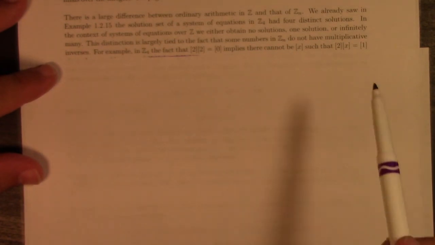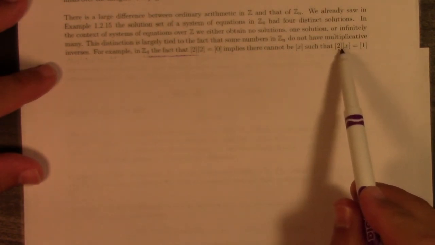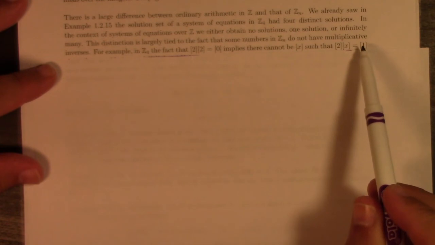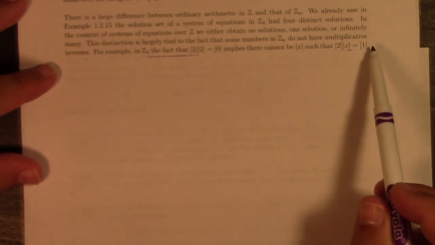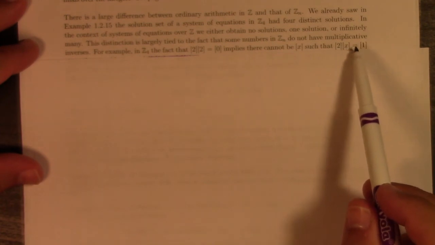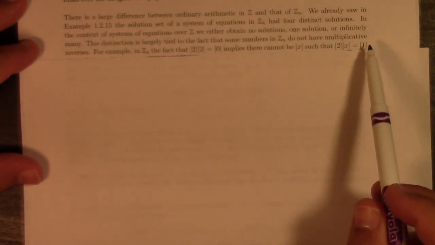And this distinction is largely tied to the fact that some numbers in Zn do not have multiplicative inverses. For example, in Z4, 2 times 2 is 0. And yet, that means that 2 does not have a multiplicative inverse. There's no number x such that the equivalence class of x times 2 is equal to the equivalence class of 1, which by the way serves as the multiplicative identity for the Zn. I'm getting tired of saying equivalence class, so I'm just going to say that 2 times x cannot be equal to 1 mod n, or in Zn.